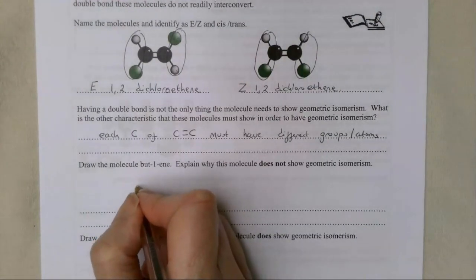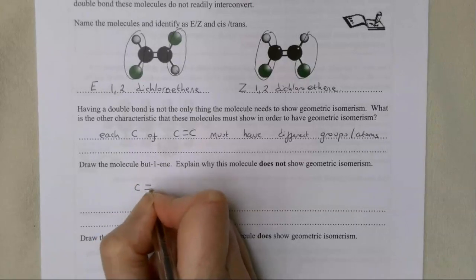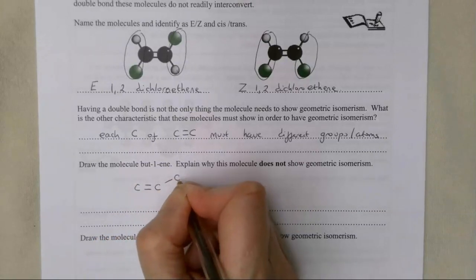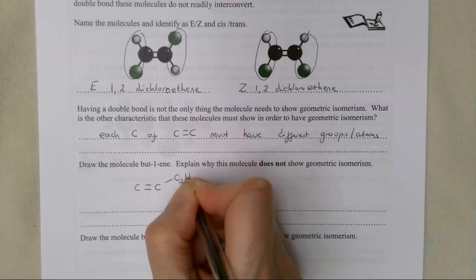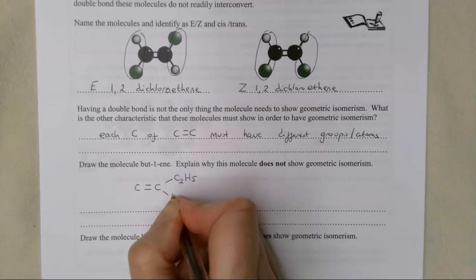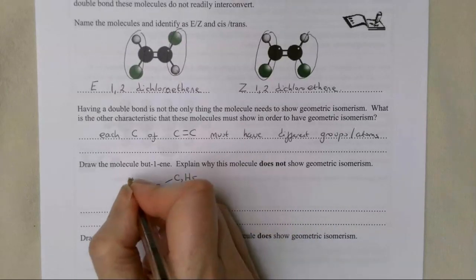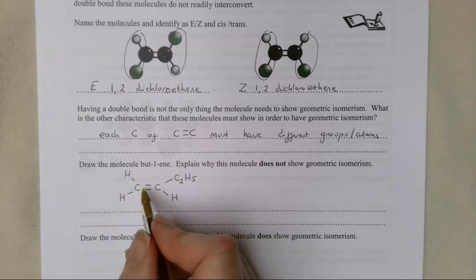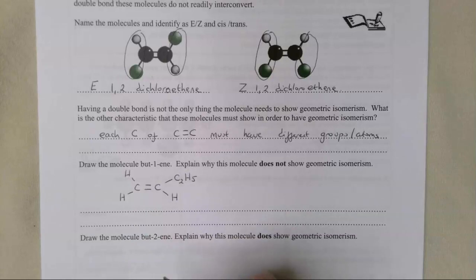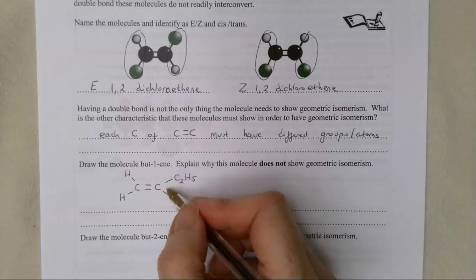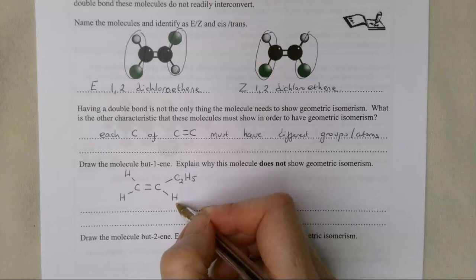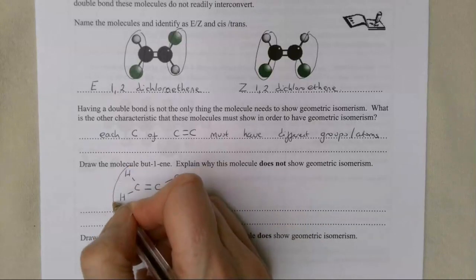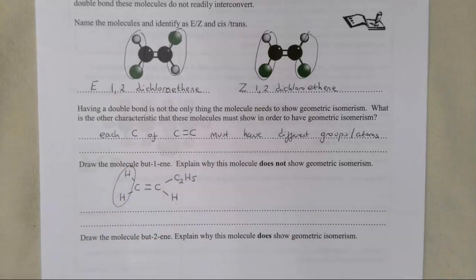So if I draw but-1-ene, I'm just going to do my C2H5 group up there, and my hydrogen here, and my hydrogen here. So I do have that double bond, that's going to help me, that's restricted rotation. I do have different groups here, so that's fine, so that works, but these two are the same.